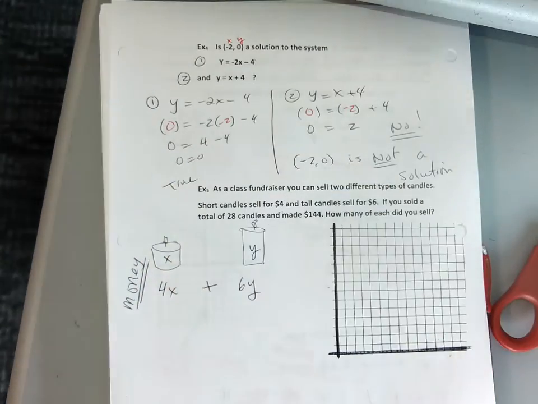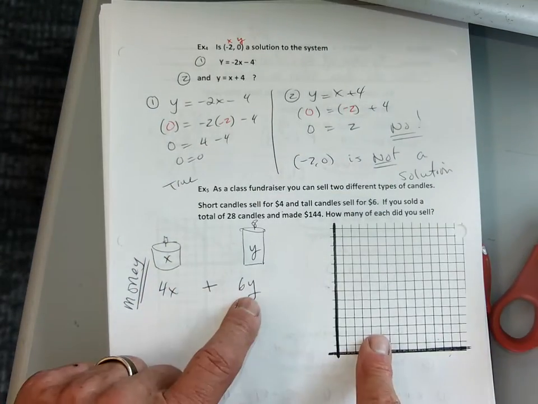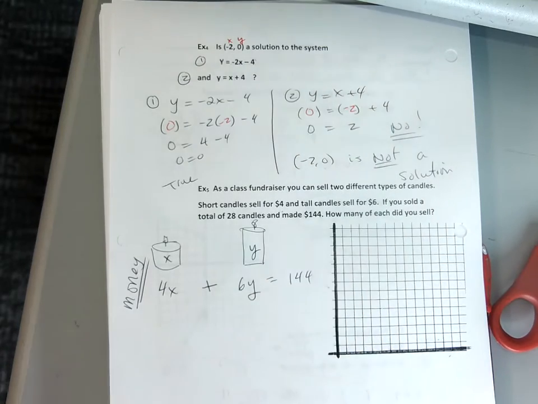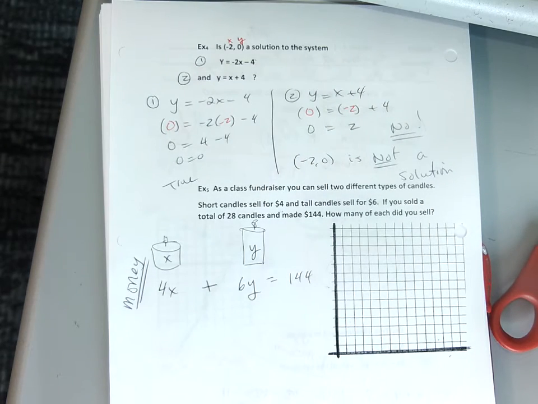First equation is a money equation. 4X plus 6Y equals $144, okay? Now, I don't know how many of each I sold. Could have sold a bunch of the short ones and a bunch of the small ones, or, you know, I have no idea how many I sold. I just know I sold some of these, I sold some of these, right? But I don't know how many of each I sold, right?